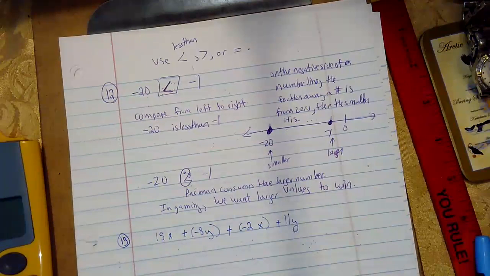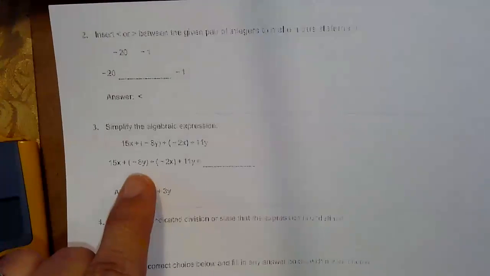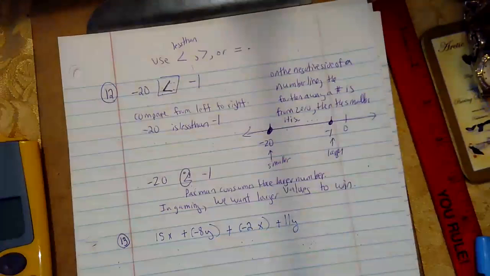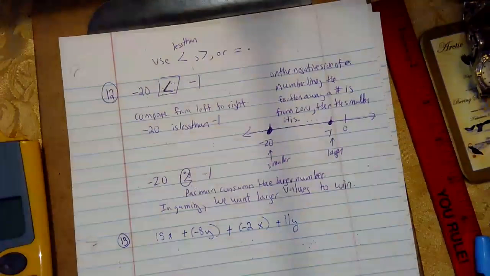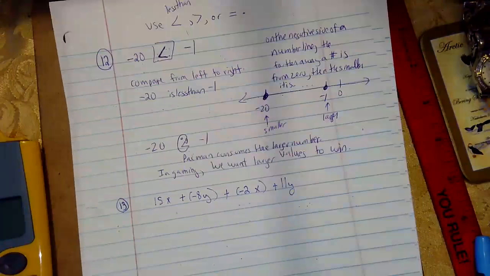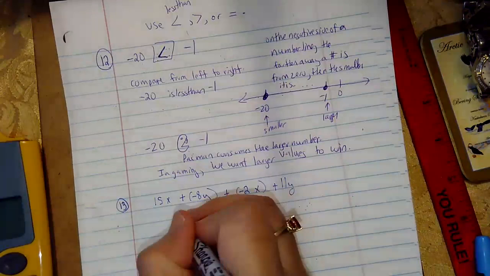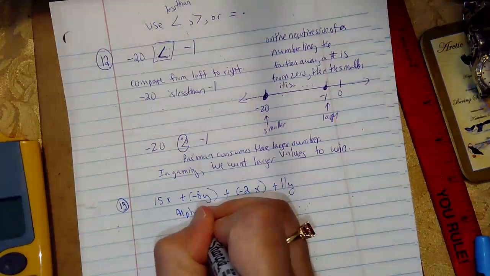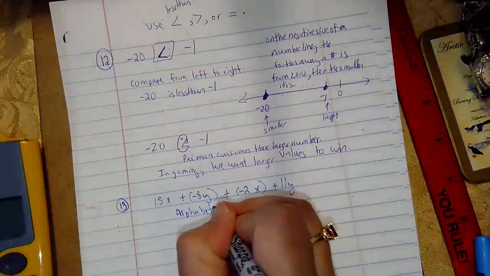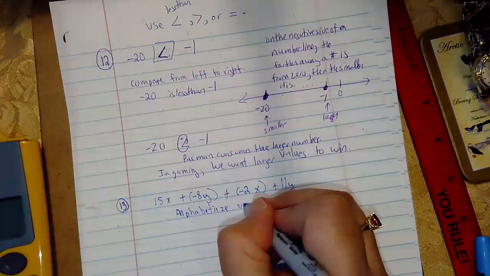I've got that here, you can see that also there. So we want to alphabetize them. X's will go first and then Y. So we're going to alphabetize the variables.